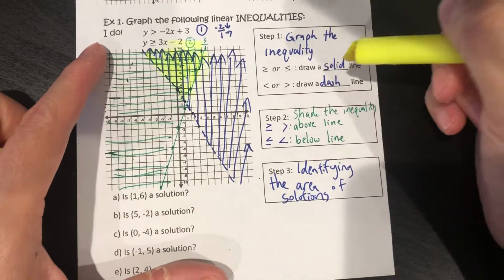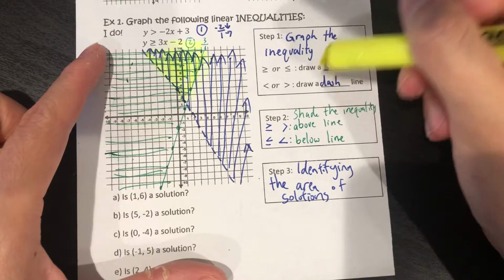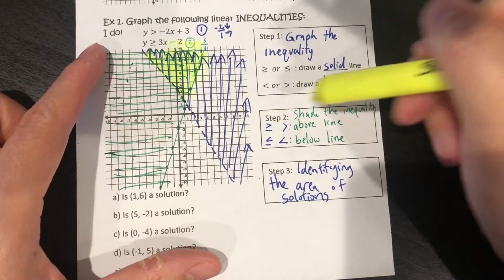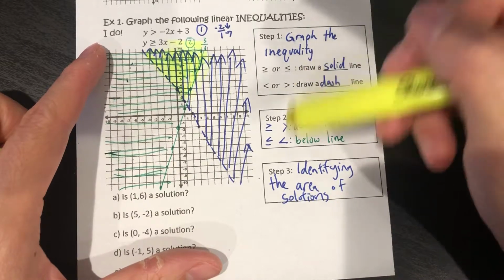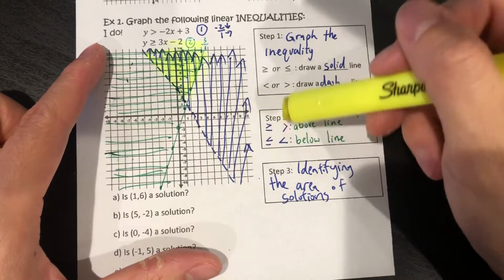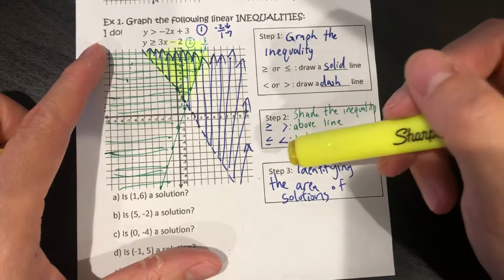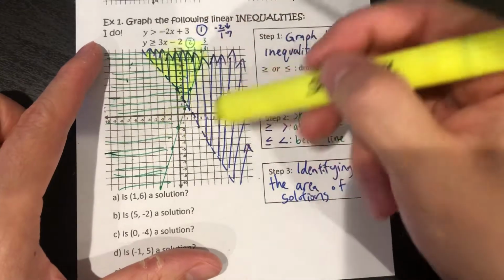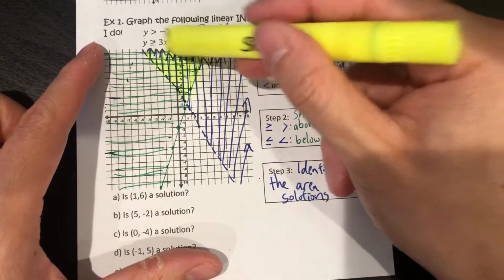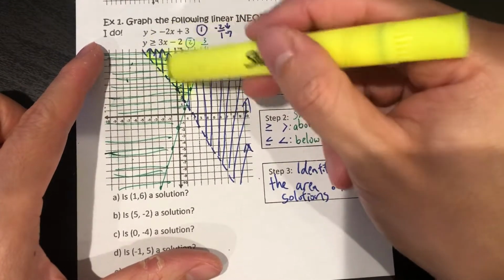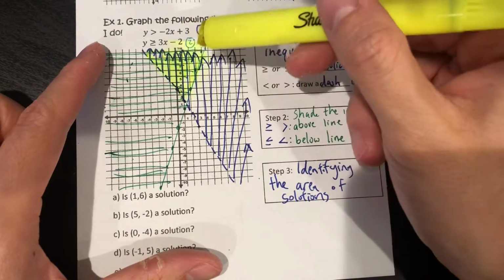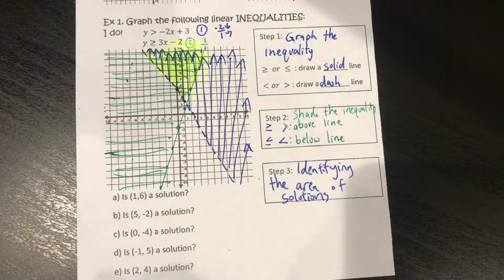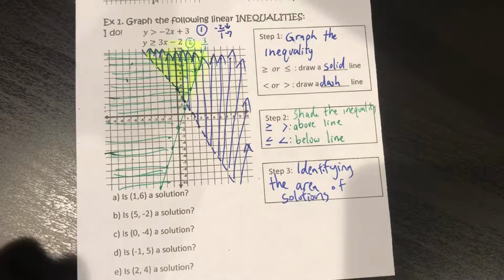So there's step 1, graphing the inequality, whether it's solid or dash. Step 2, shading the inequalities, whether it's going to be above or below the line, depending on which way the arrow points. And step 3 would be identifying, okay, so here's our graph, what's your answer? Our answer area is in here. So any of these dots in this area will work. So now to move on to the next part, checking which points are solutions.